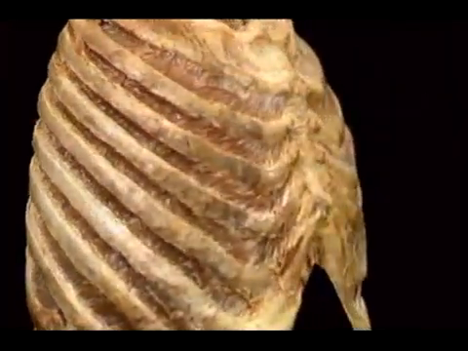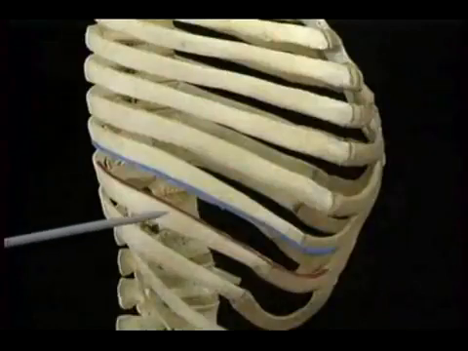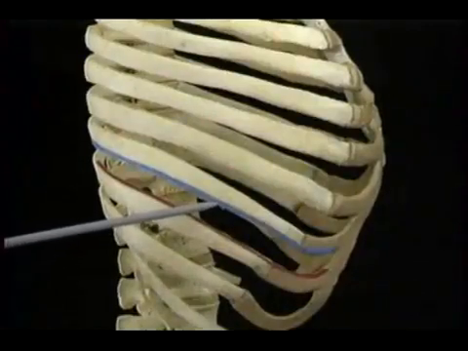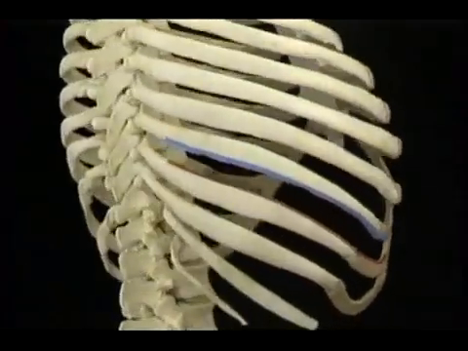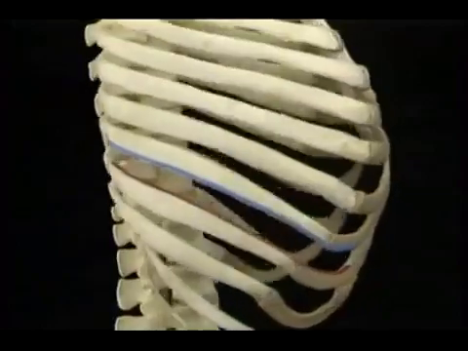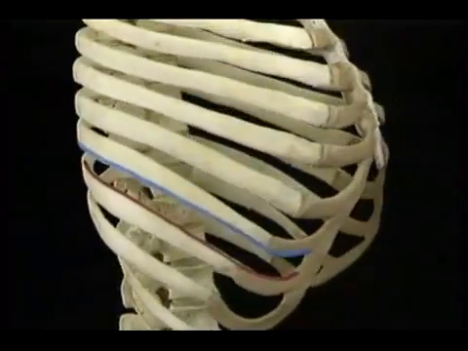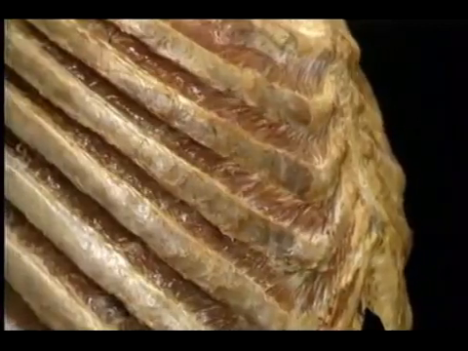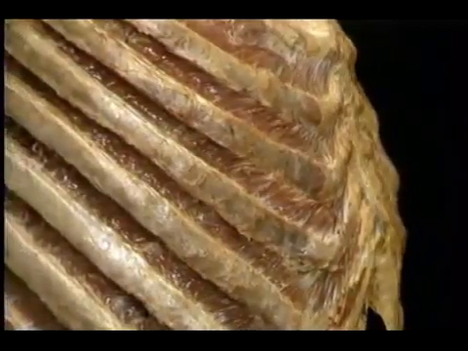Each internal intercostal runs from here on the rib below to here on the rib above. The internal intercostals extend from the angles of the ribs behind to the end of the intercostal spaces in front. The fibers of the internal intercostals run forward from below upward.